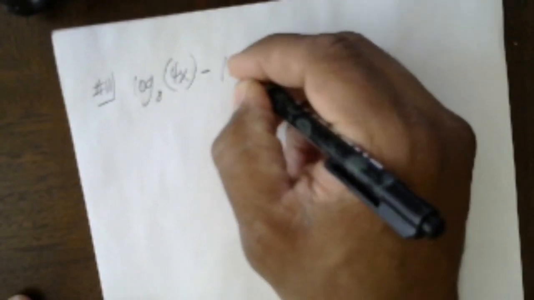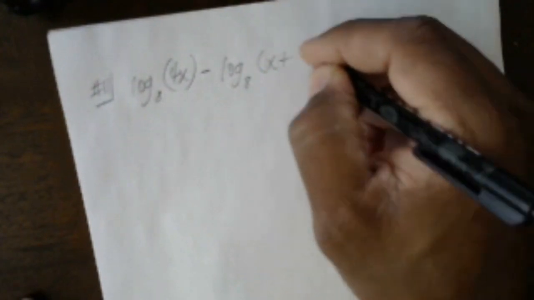All right, and I also want to take a look at number 11. We have the log base 8 of 4x minus the log base 8 of x plus 2 is equal to the log base 8 of x.